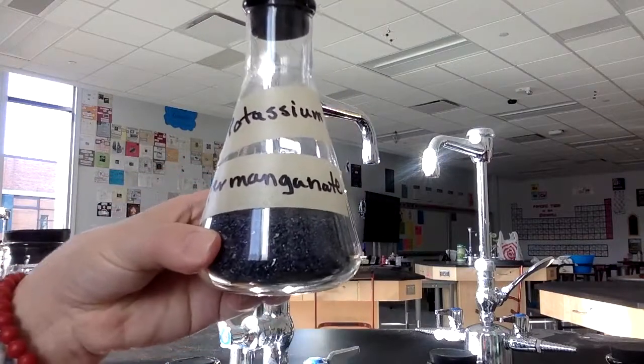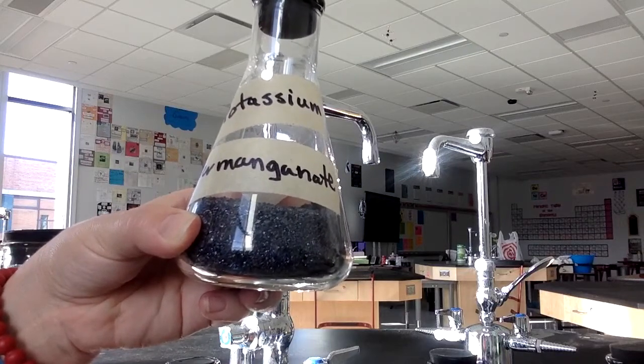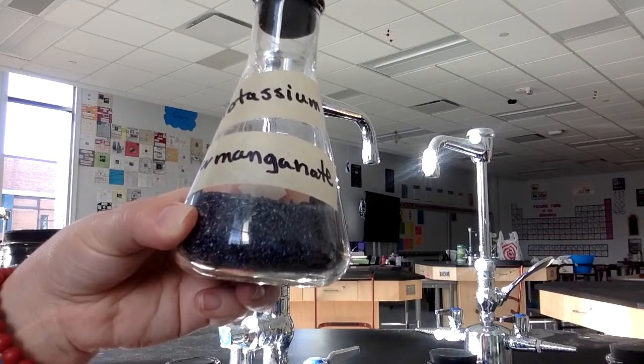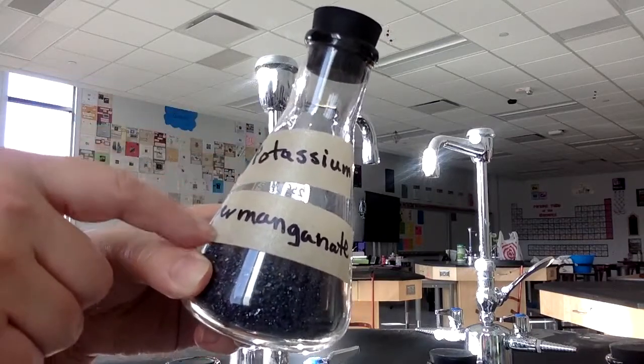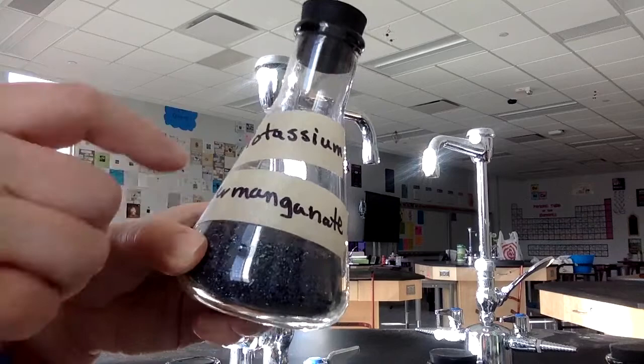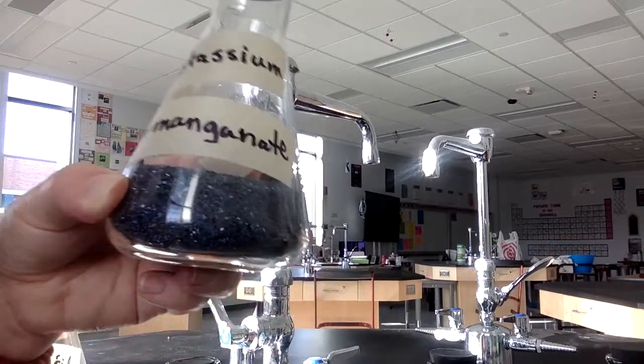Potassium permanganate. To get the mass of the sample, you'll need to add up the molar masses from the periodic table from the chemical formula. And then you have to decide, because this is a metal and this is a negative ion, does this mean this is a formula unit, atom, or molecule?